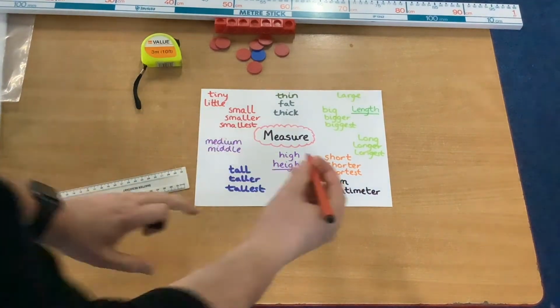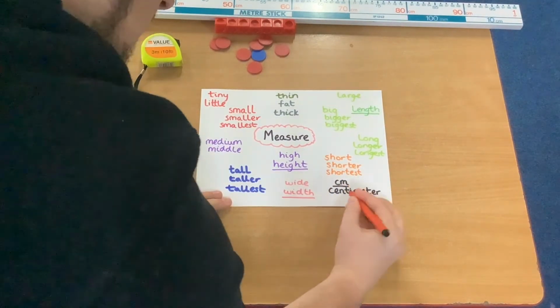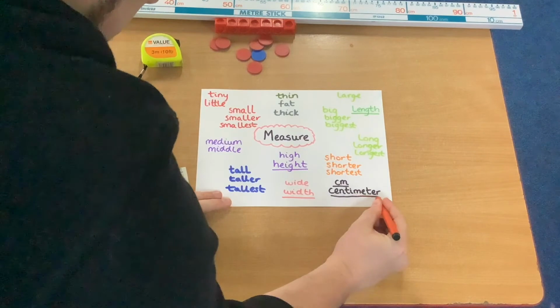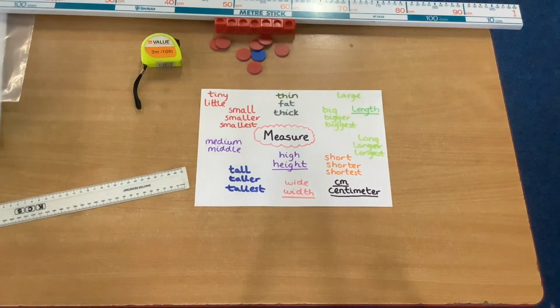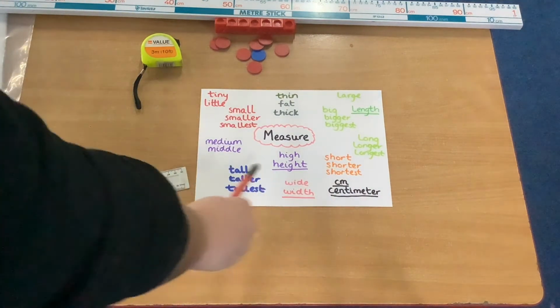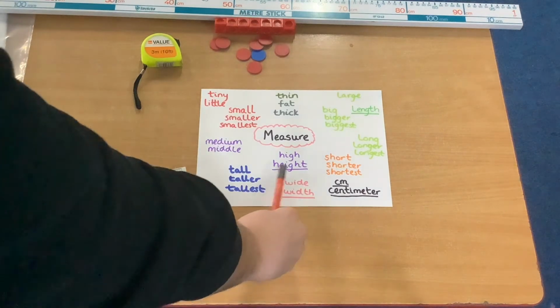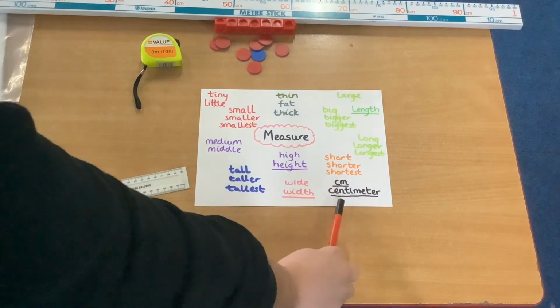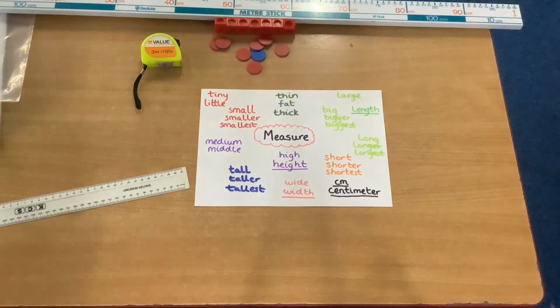I'm going to underline these because I think they're very important words. We might use them a lot over the next couple of weeks. So we have, I missed this one earlier, width, height, length, cm or centimetre, and they're the same thing. We use cm just to shorten the words. We don't have to write the whole centimetre out. So instead of writing 10 letters, we just have to write 2.